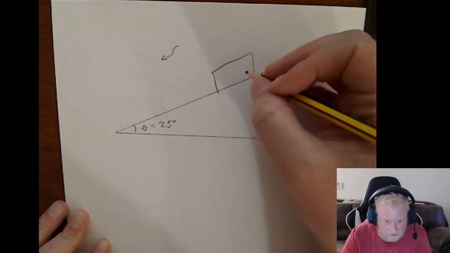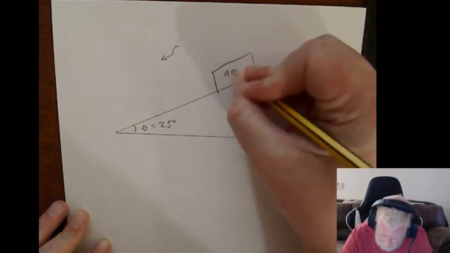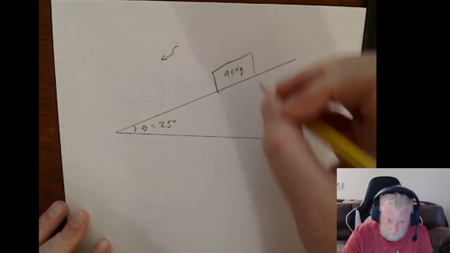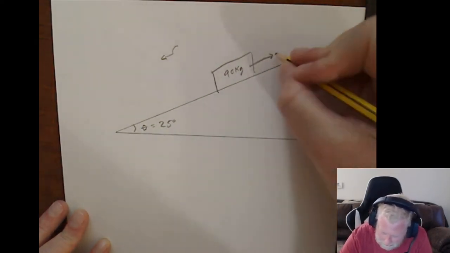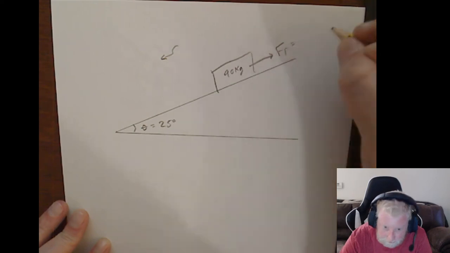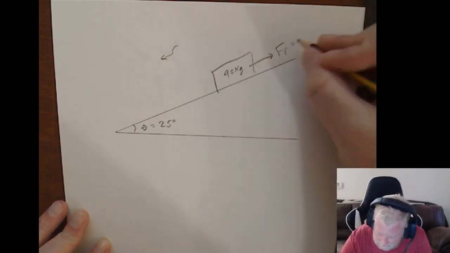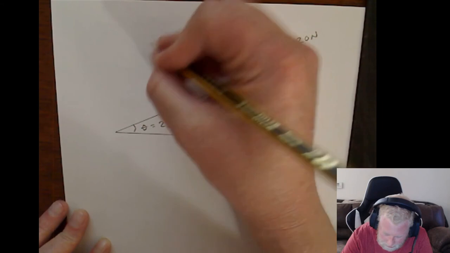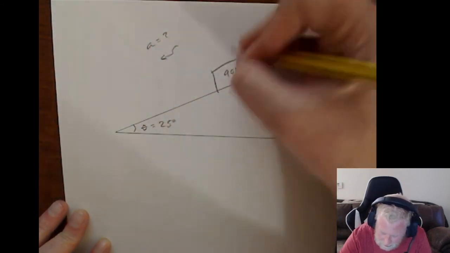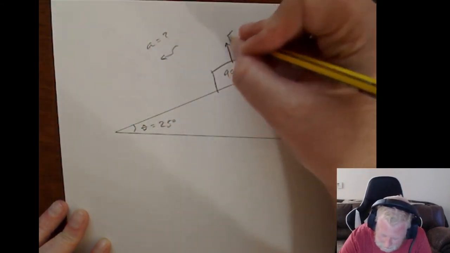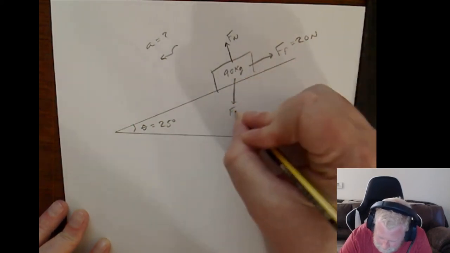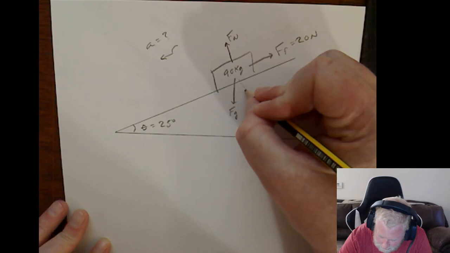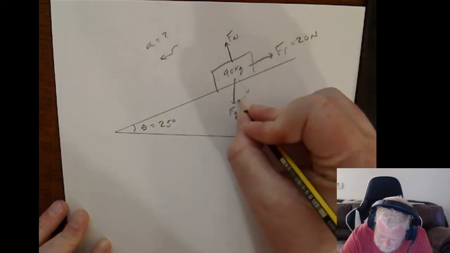We know that he has a mass of 90 kilograms. We know he encounters a frictional force of 20 newtons. We want to know acceleration. There's a normal force. There's a gravitational force. And again, we can break that gravitational force into its component pieces.